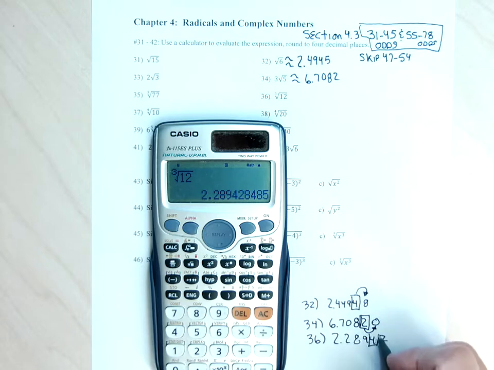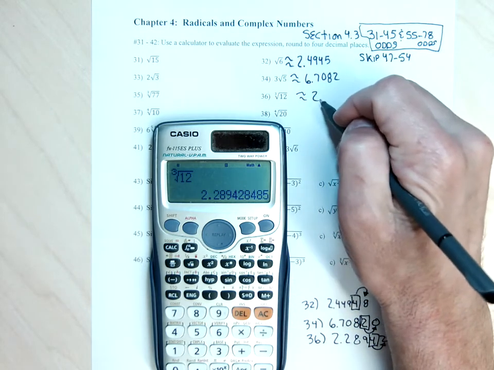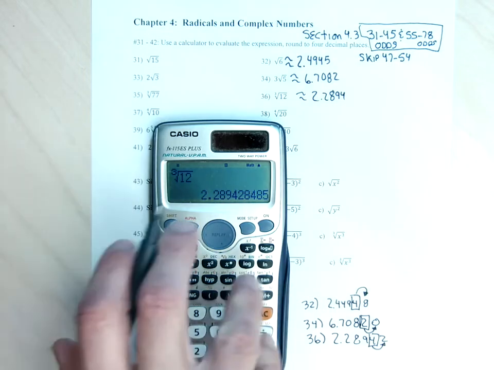Again, you look at the number in the 5th decimal place. If it's 5 or bigger, you round the number in the 4th decimal place up once. If it's 4 or less, you keep it the same. I'm going to keep that 4 the same, and I'm going to say this is about 2.2894.